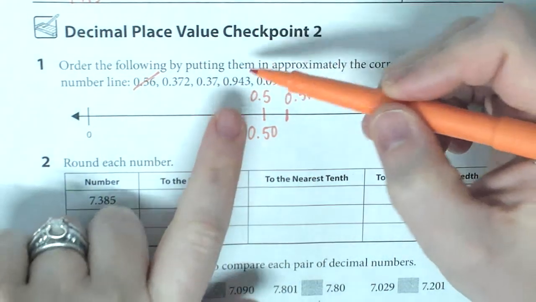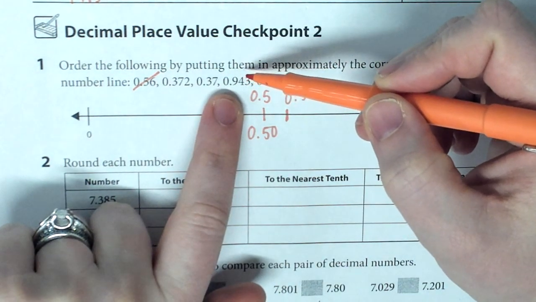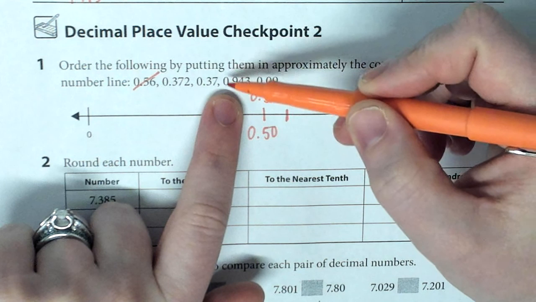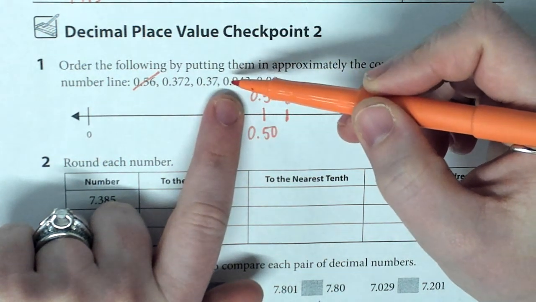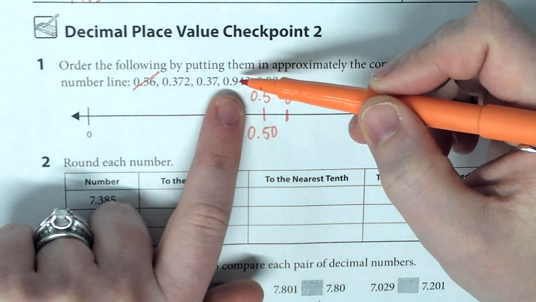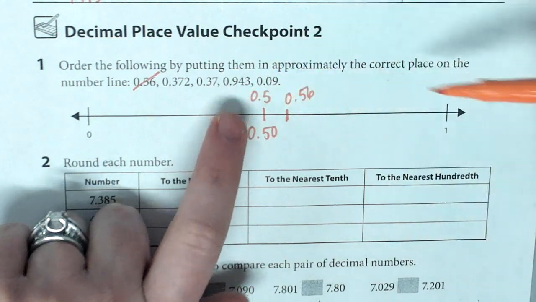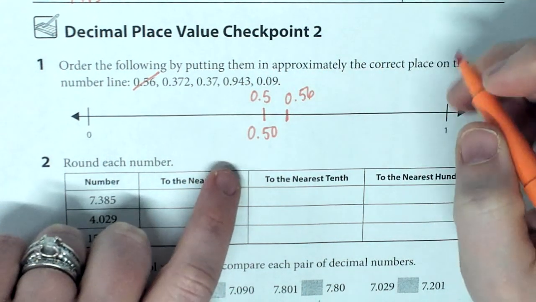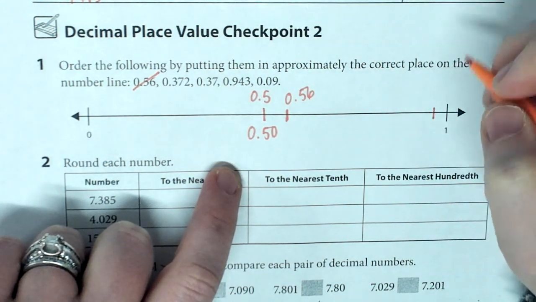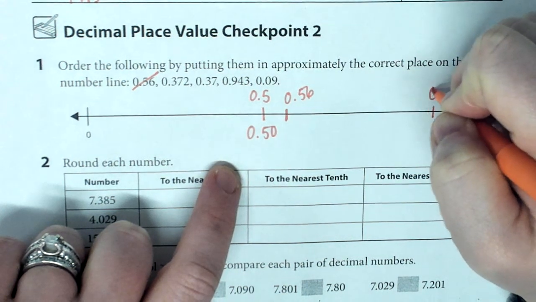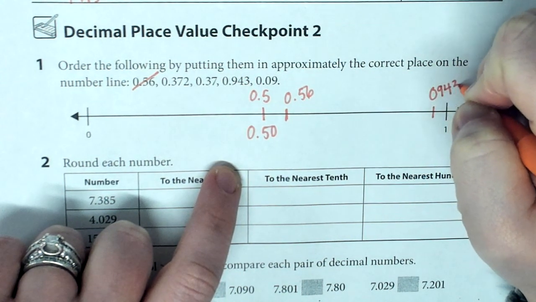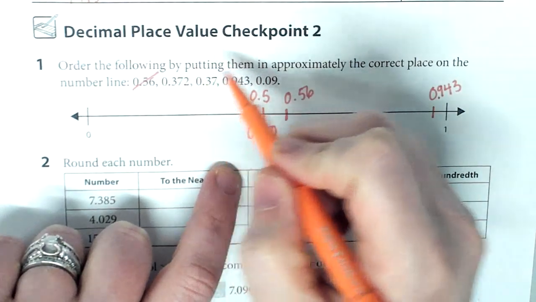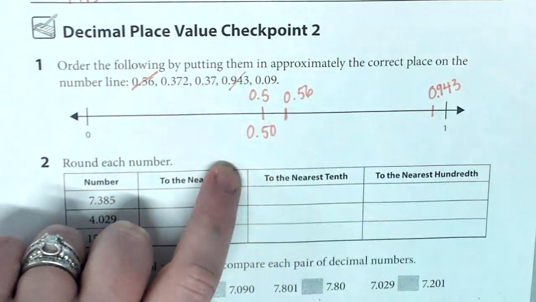I'm looking at this one right here. This one is going to be really close to 1 whole. 0.943. It's going to be really close over here. So I'm going to put it really close to my 1 and label it. Cross that one out.